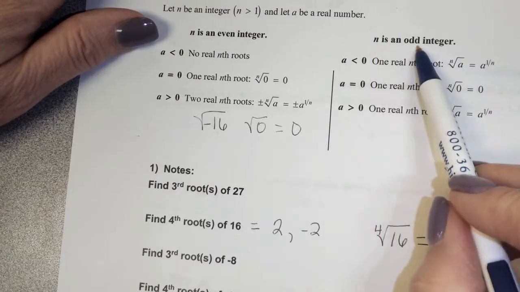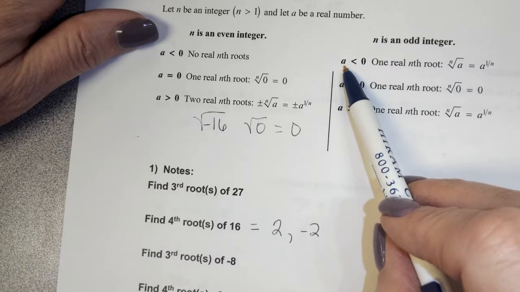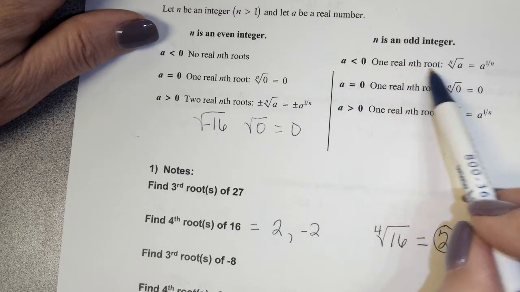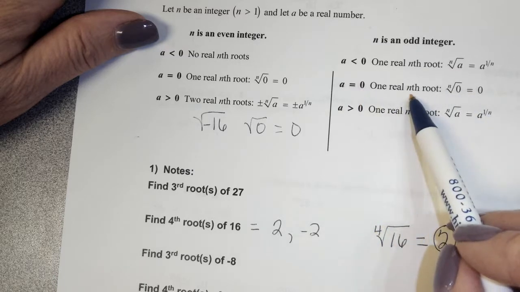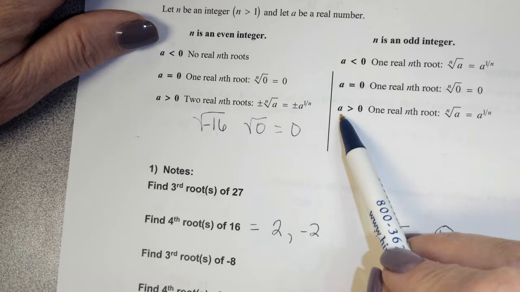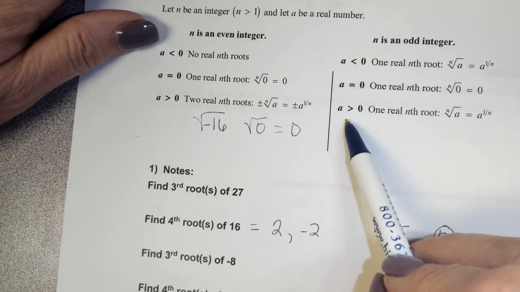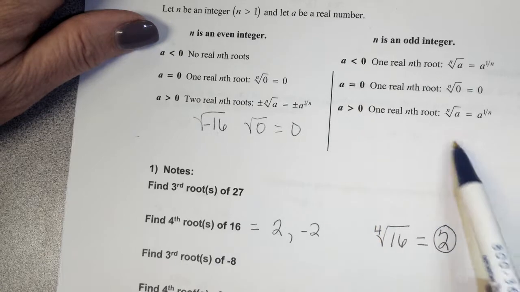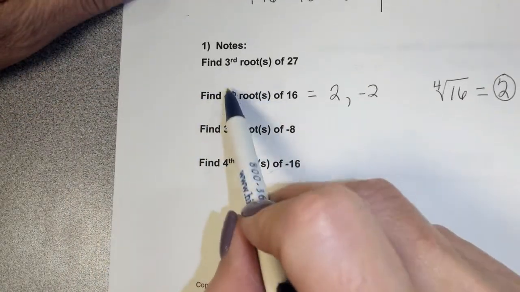Well, what about if n is an odd integer? If a is greater than 0, we're going to have 1 nth root. If a is equal to 0, we're going to have 1 real nth root, and it's going to be 0. If a is less than 0, we have 1 as well. Let's go down here and take a look at what we're talking about.